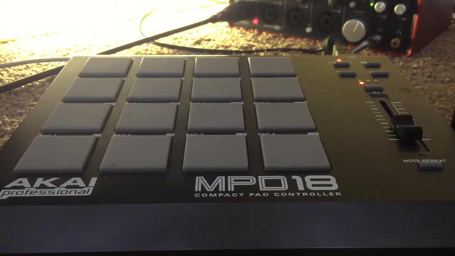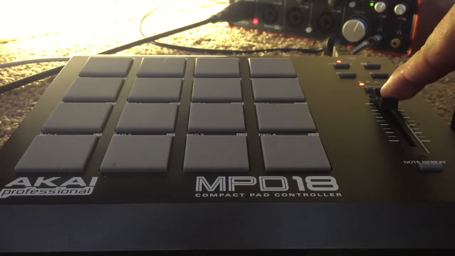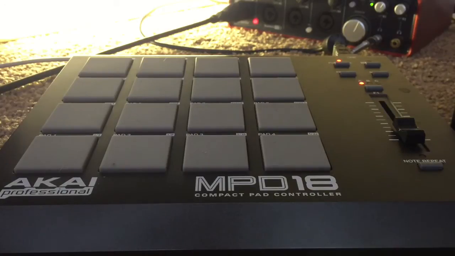The next thing I want to cover with you guys is this slider right here. Now, this slider doesn't necessarily do anything on its own, but it's controllable, which means that you can link it to a control in your DAW and have it do whatever you want. Most of the time when I utilize it, it's just as a master volume fader. And I'll show you all how to do that in FL Studio in the next video.